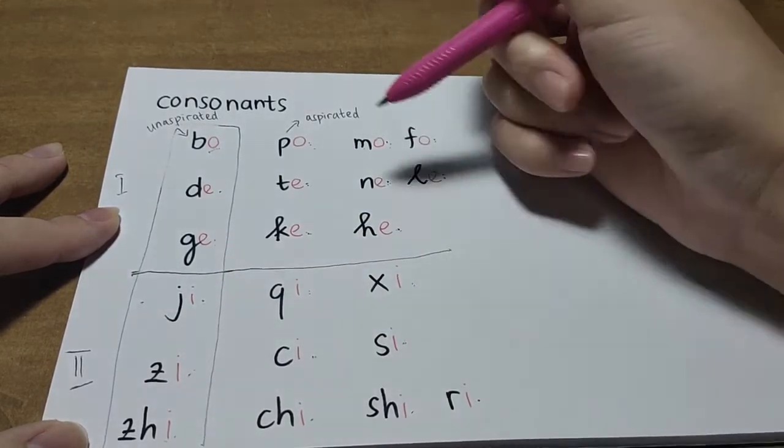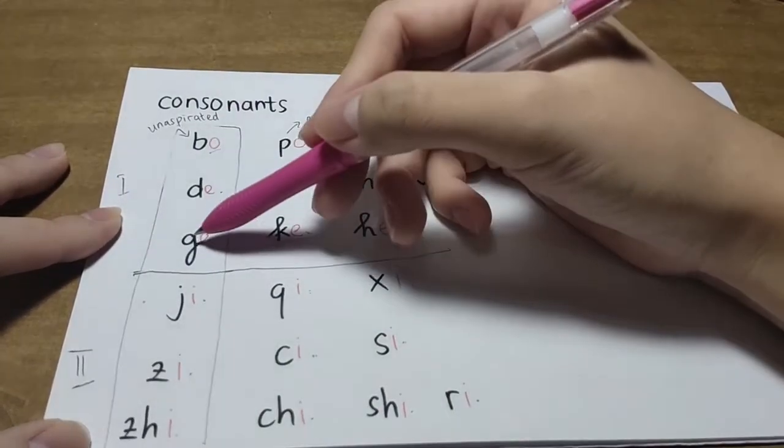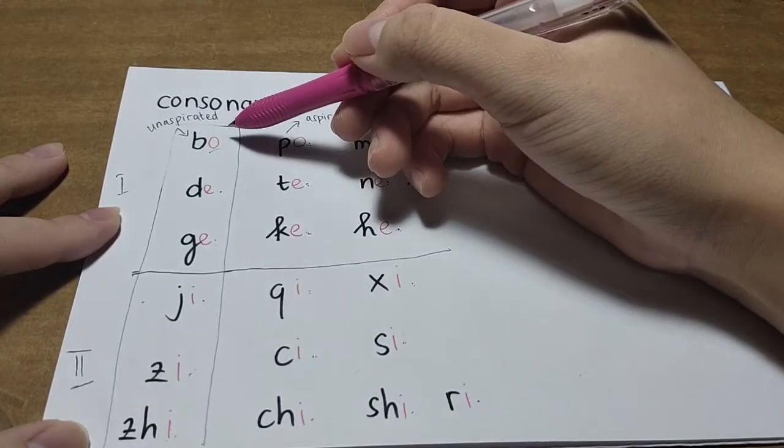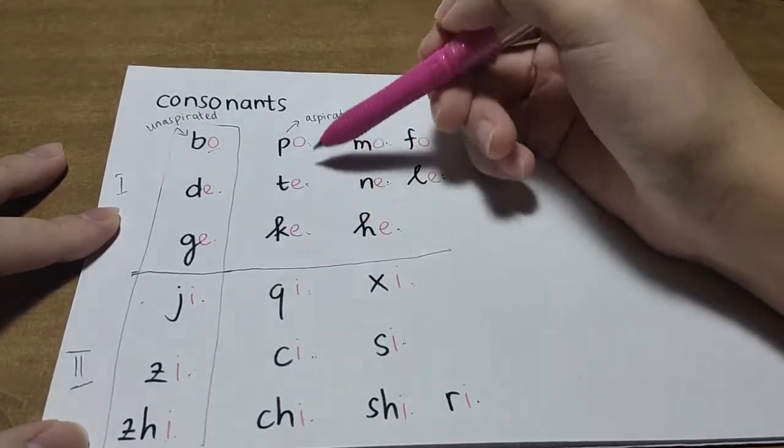For these consonants, they are the unaspirated sound of these consonants.